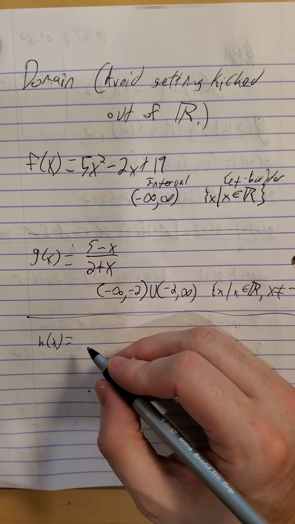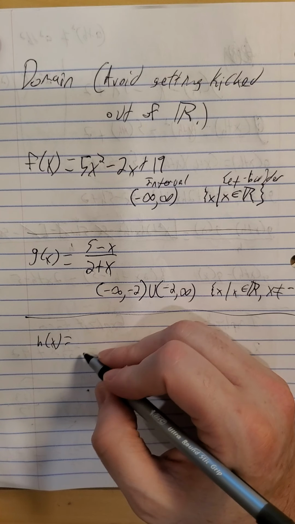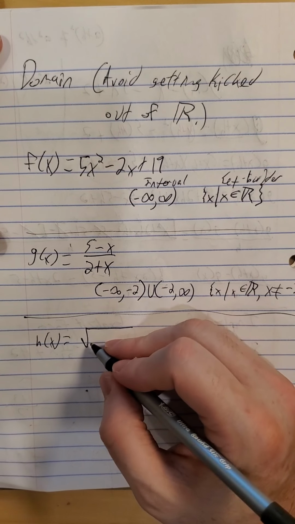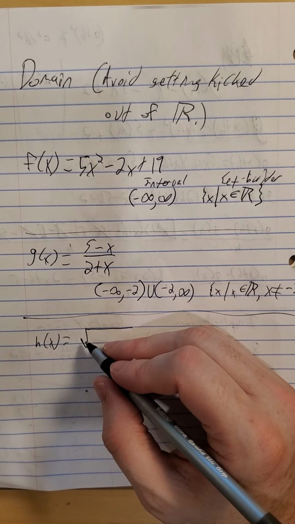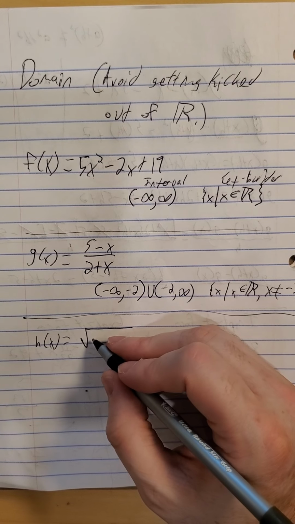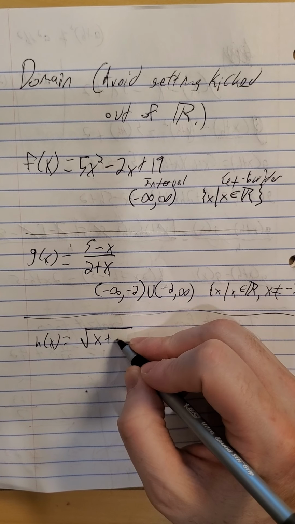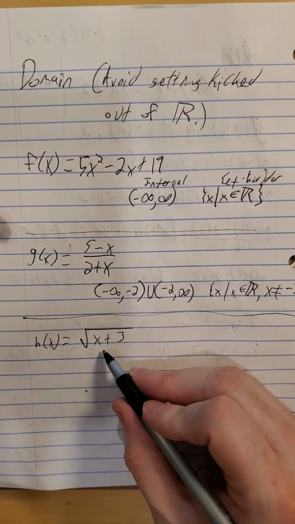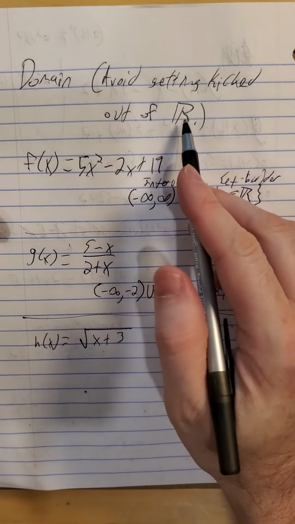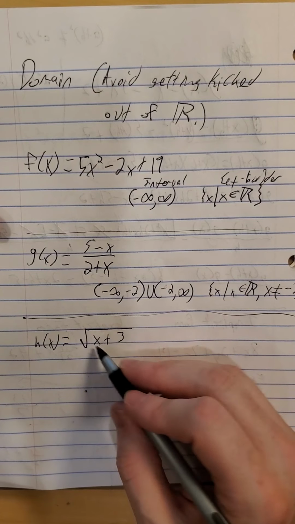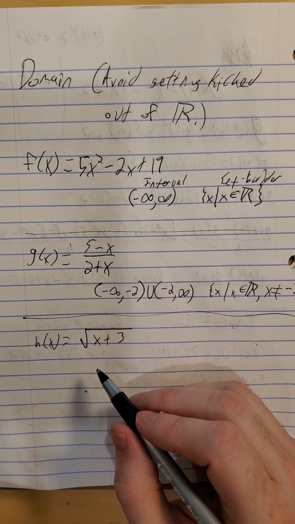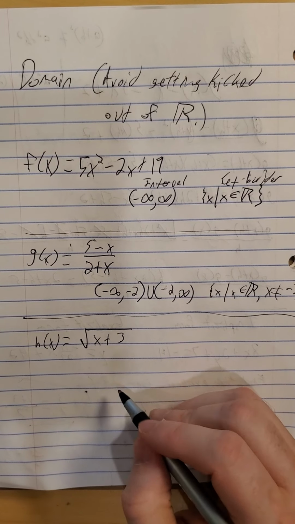Another common place to watch out for breaking common rules: square roots, fourth roots, sixth roots, any even roots. So here, to avoid getting kicked out of the real numbers, remember, anytime we have the square root of a negative, that kicks us into complex i territory.